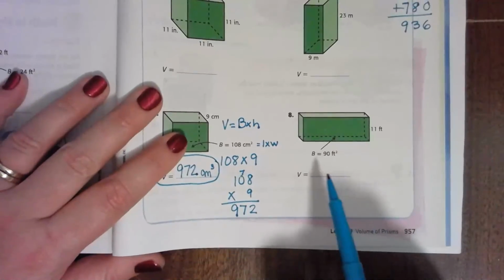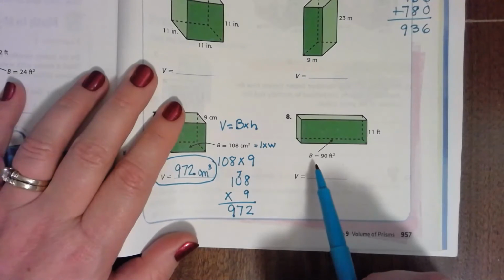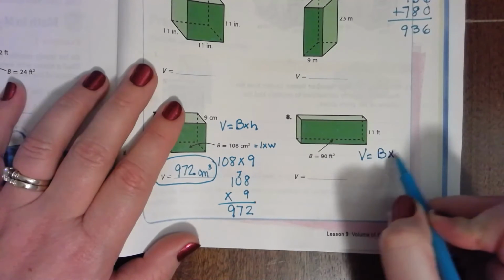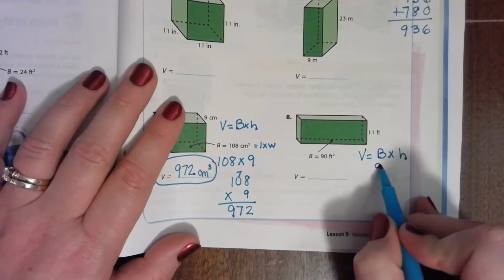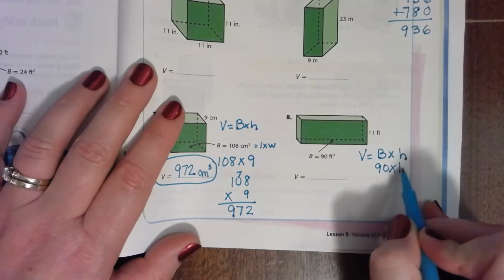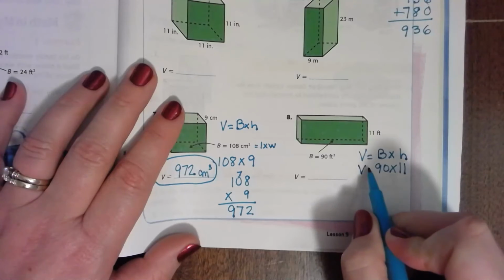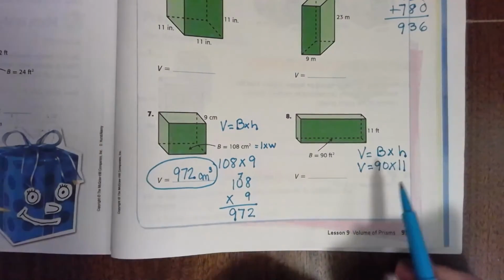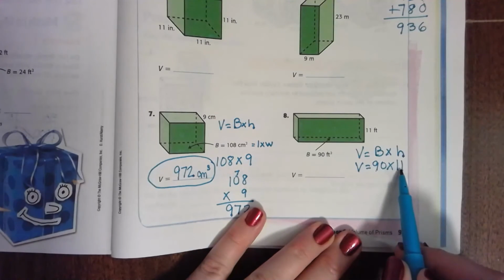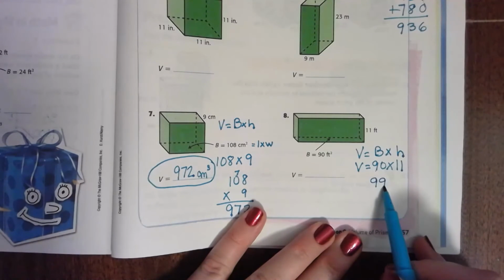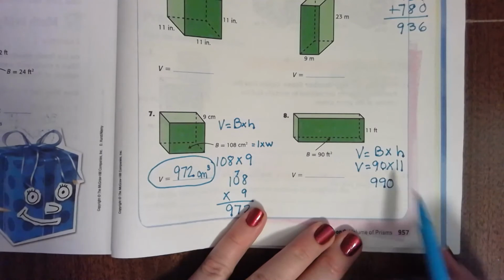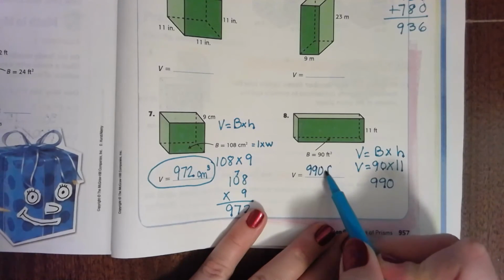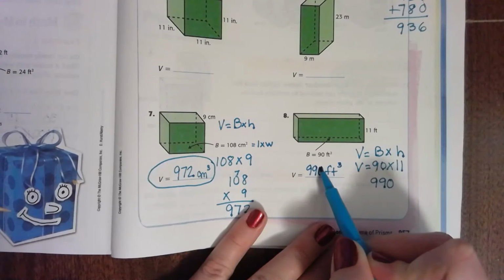Okay, let's try number 8 as well, because again, we have a base with a height. So its volume is my base times my height. In this case, it's 90 times 11 to get my volume. I have some mental math strategies I can use here, because 9 times 11 is 99. And I can take that 0 and tack it on to get 990 feet cubed, or cubic feet.